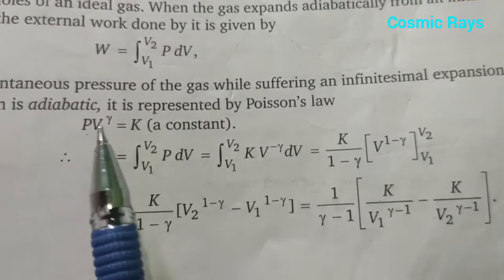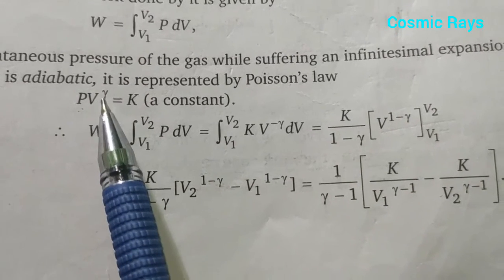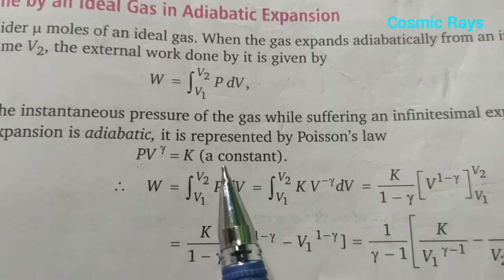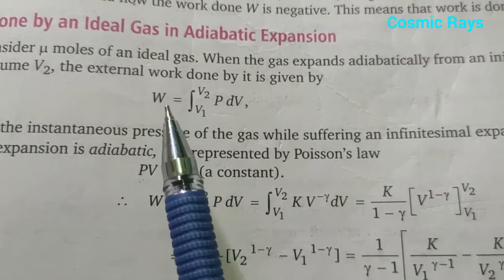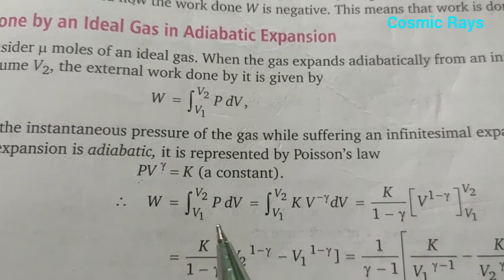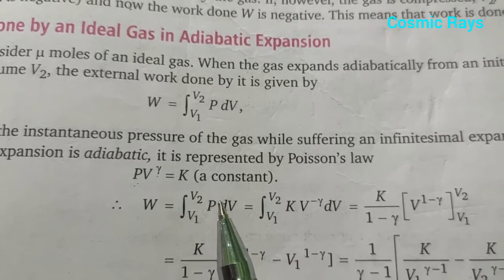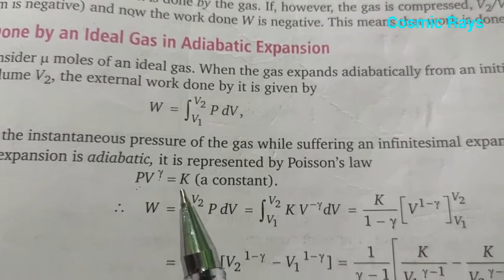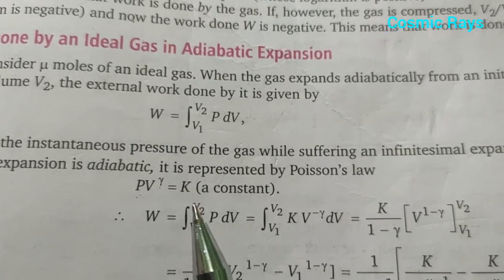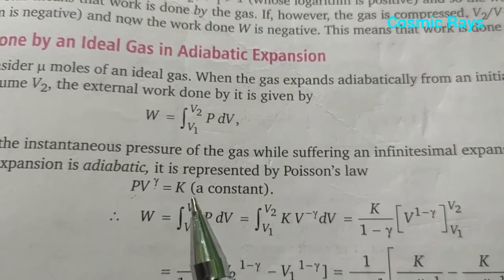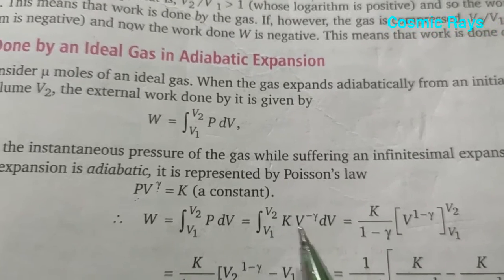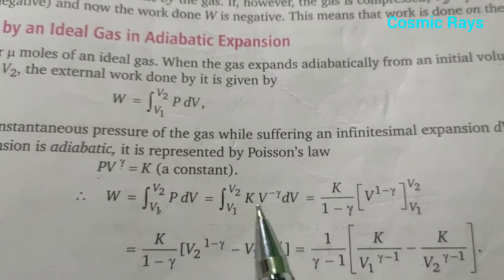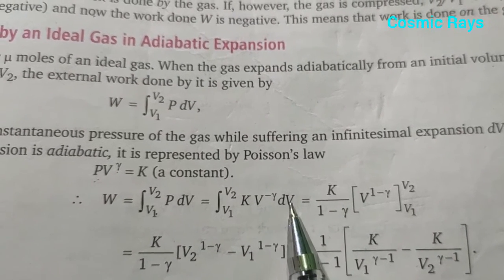We will be taking Poisson's law, that is PV to the power gamma equal to a constant, and that constant we assume to be K. So from here, in the equation W equal to integration from V1 to V2 P dV, we will substitute the value of P from this equation. So P will be K by V to the power gamma. That can be written as K V to the power minus gamma, so that equation takes the form integration from V1 to V2 K V to the power minus gamma dV.